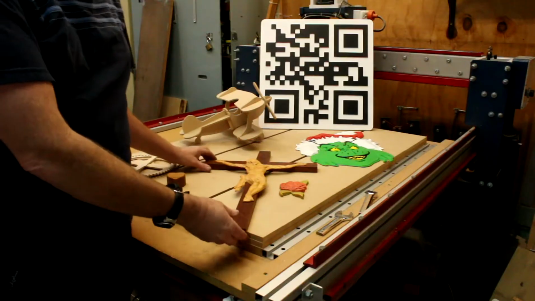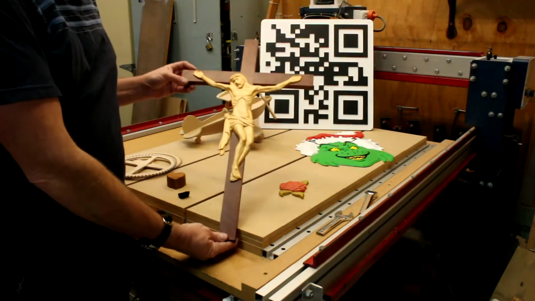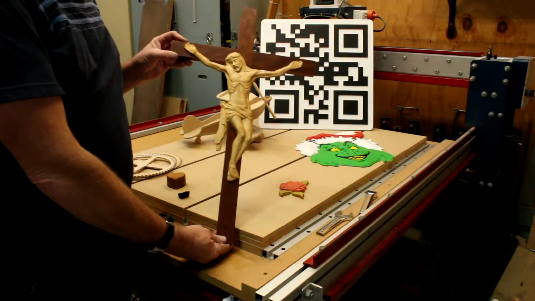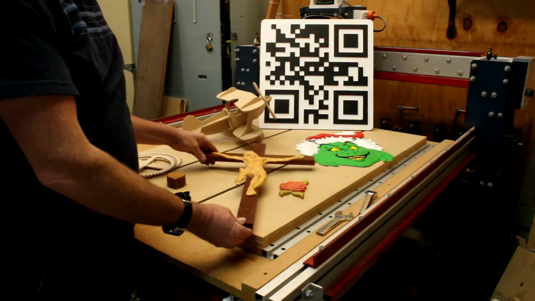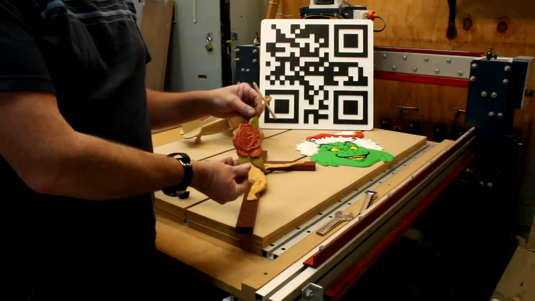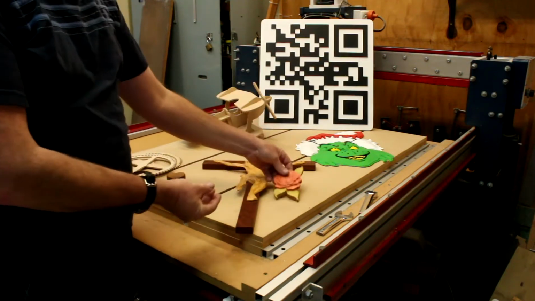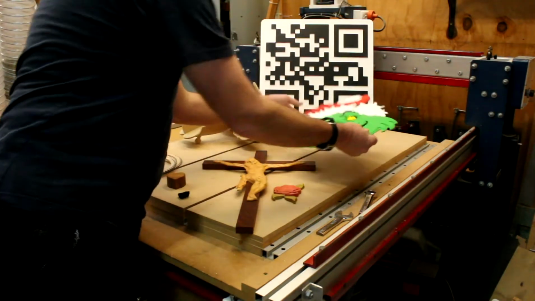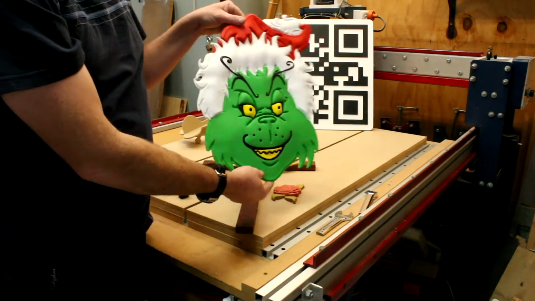On the table behind me, I've got some examples of some work I've done, and we'll have a look at them and see what type they are. Looking here on the table, we start with this one here. This is clearly a 3D model. Likewise, so is this rose and this Grinch.